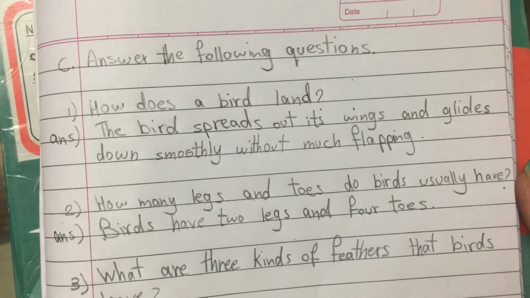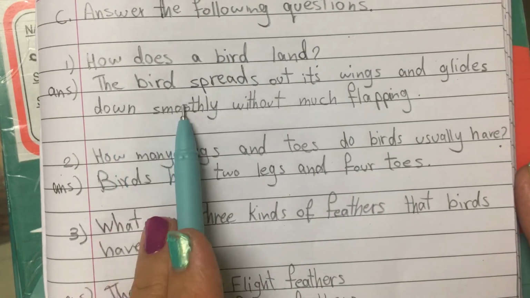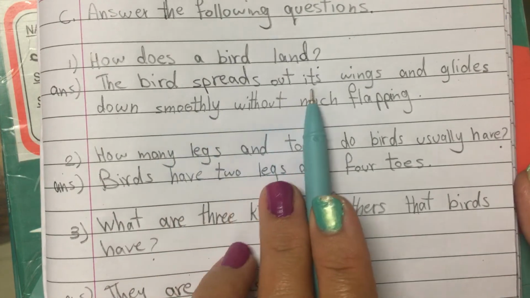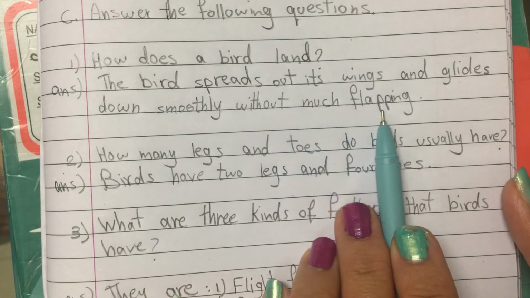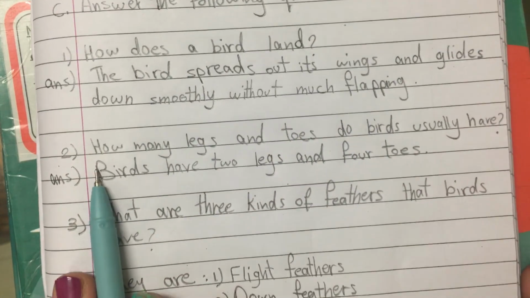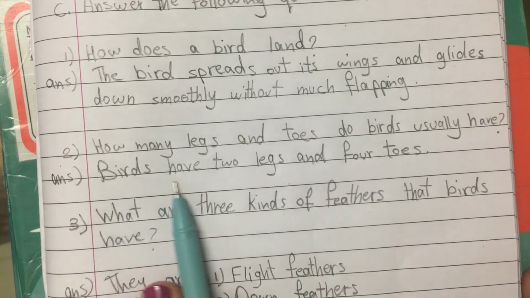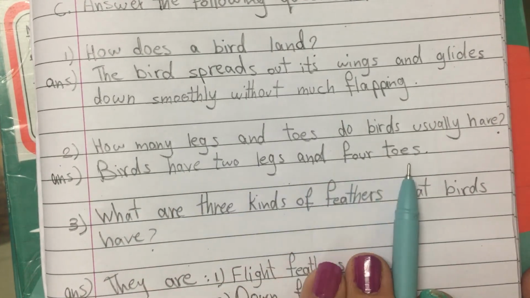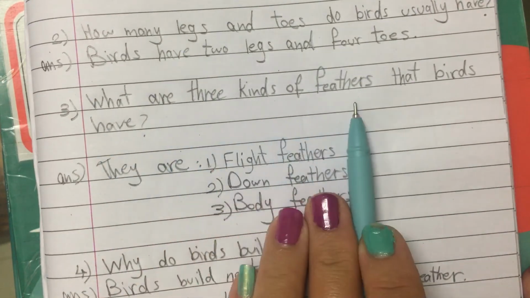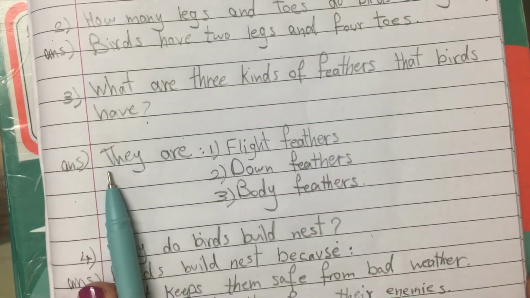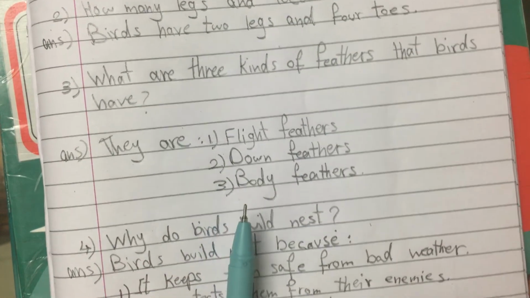Question number 1. How does a bird land? The answer is the bird spreads out its wings and glides down smoothly without much flapping. Number 2. How many legs and toes do birds usually have? Birds have 2 legs and 4 toes. Number 3. What are 3 kinds of feathers that birds have? They are flight feathers, down feathers, and body feathers.